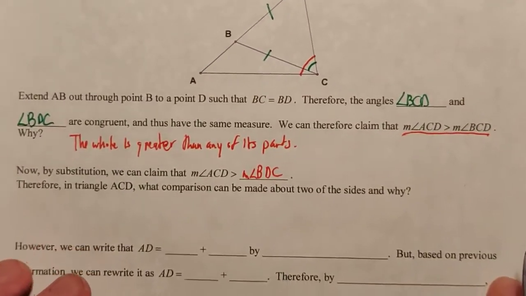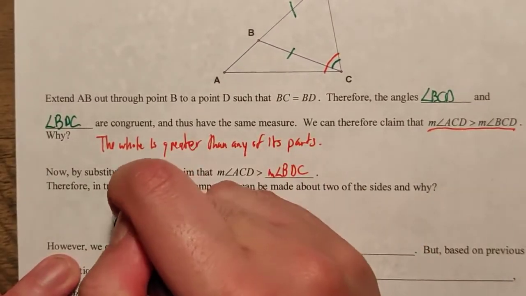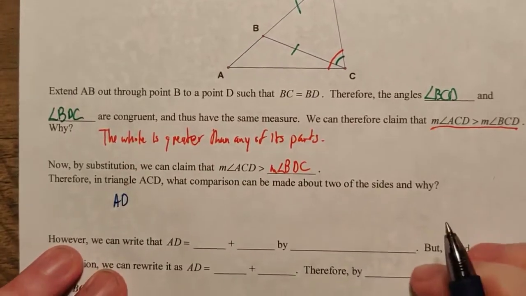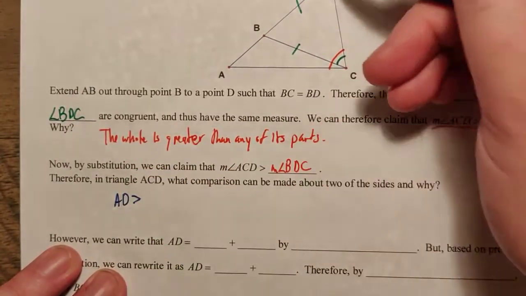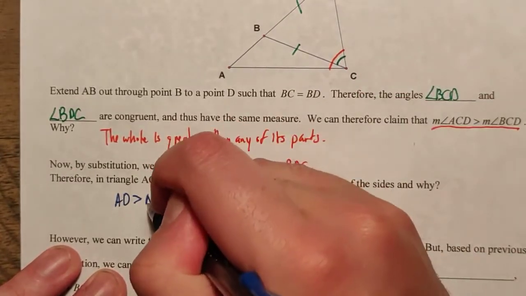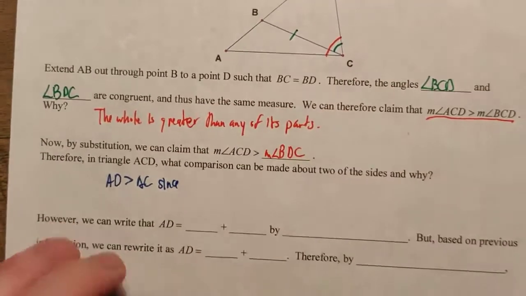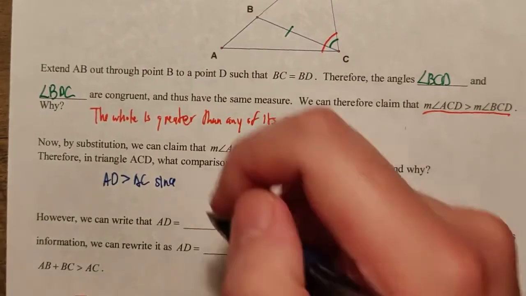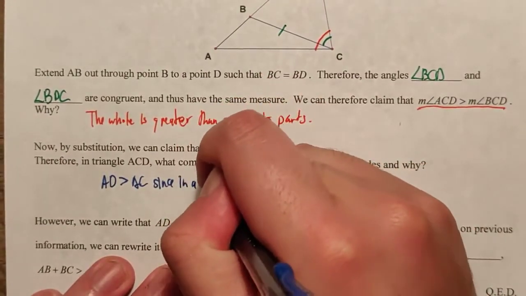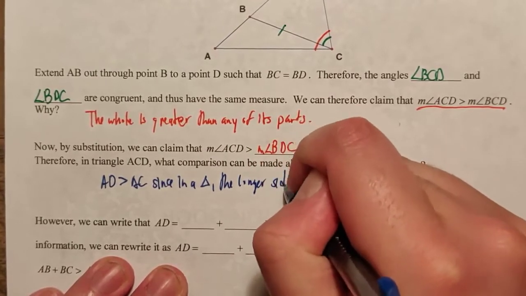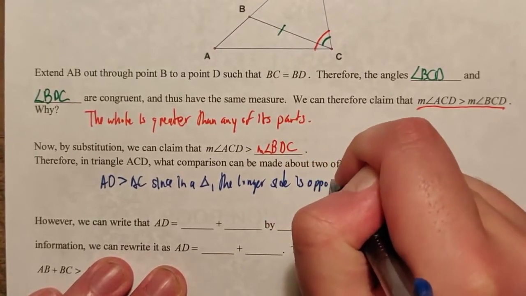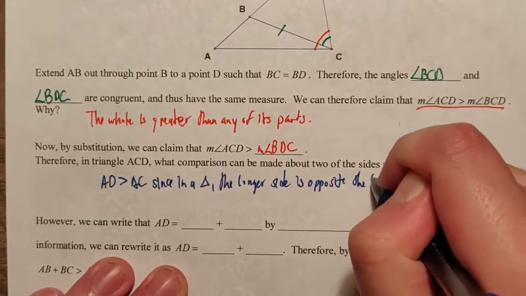So in this situation, we can now conclude that AD is going to be greater than, in this case here, what's opposite this green angle on top, AC, since, well, let's go ahead and write this out here. Since in a triangle, the longer side is opposite the larger angle.